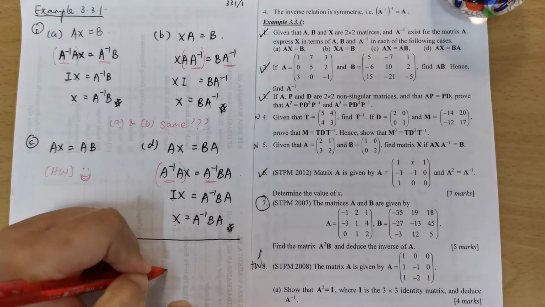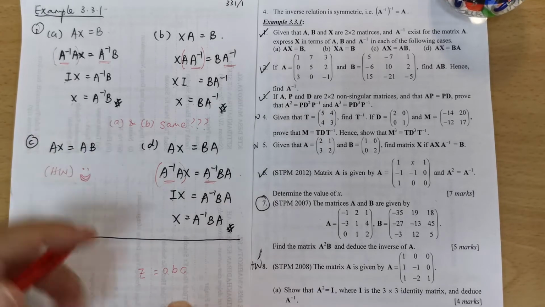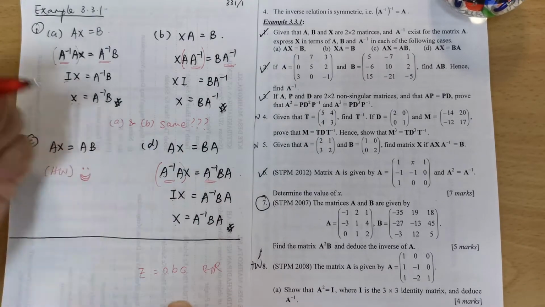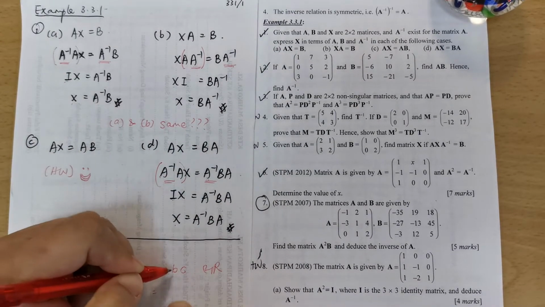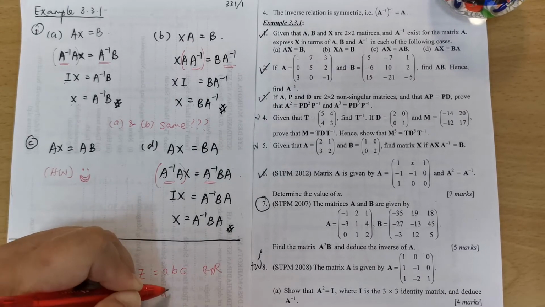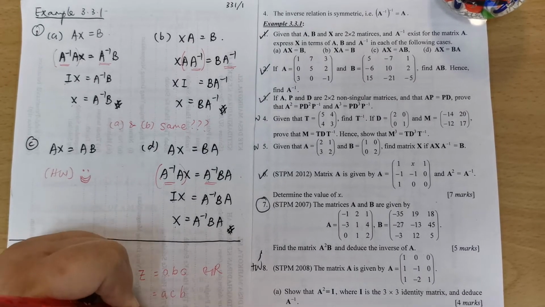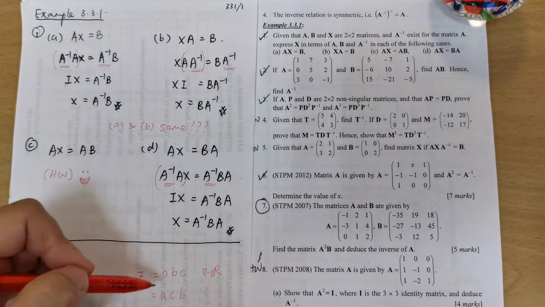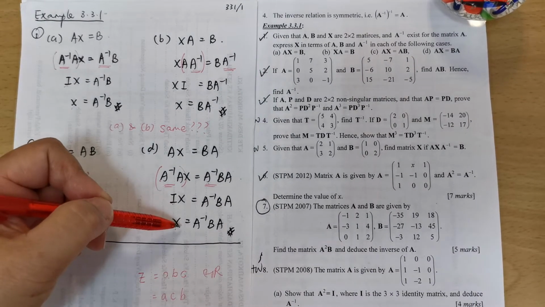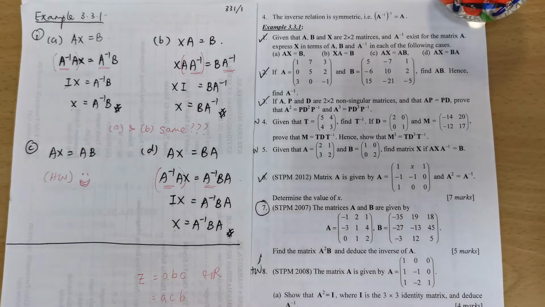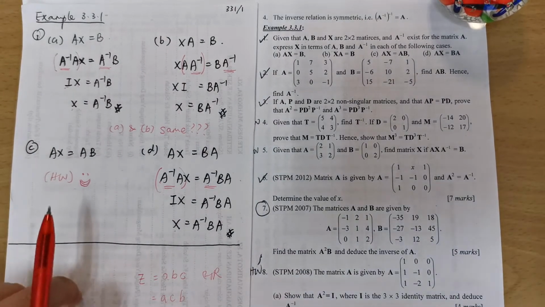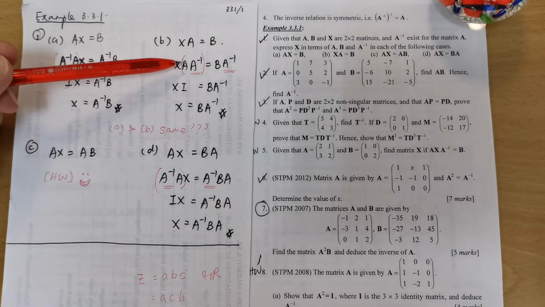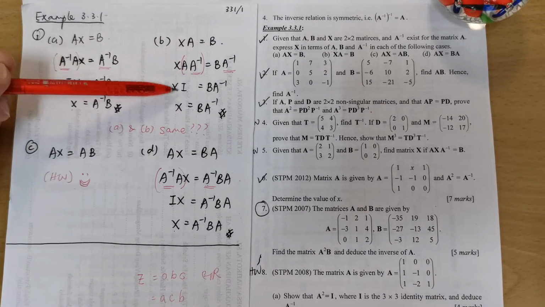Let's say Z is A multiplied by B multiplied by C. These are all real numbers. Then yes, you can write A multiplied by B multiplied by C, you can write A multiplied by C multiplied by B, you can write C multiplied by B multiplied by A. If real numbers, yes, it's commutative, but not matrices. All right? So this is the first question: how we apply the concept when a matrix multiplied with its inverse is equal to I.